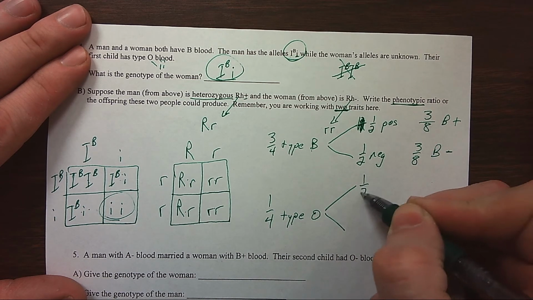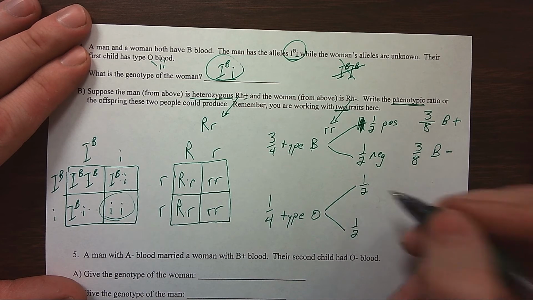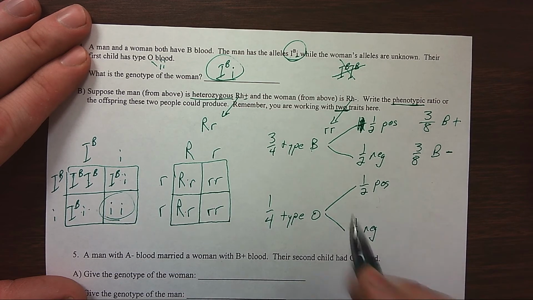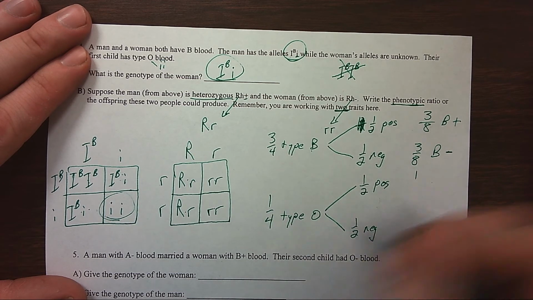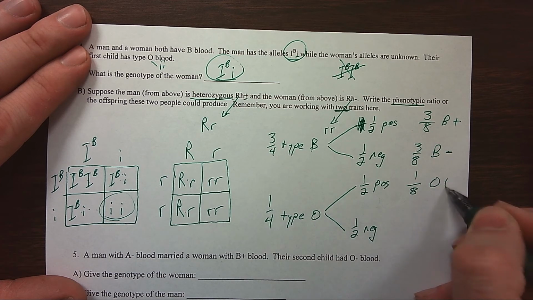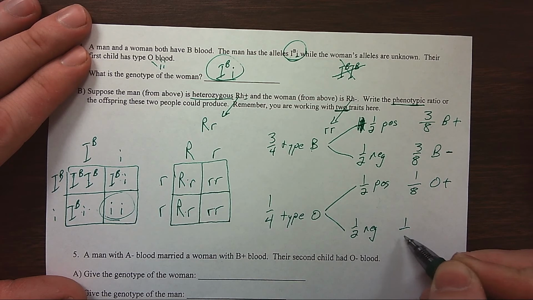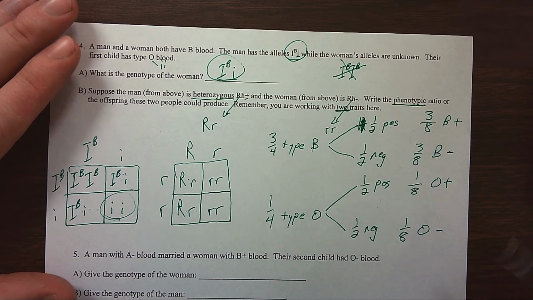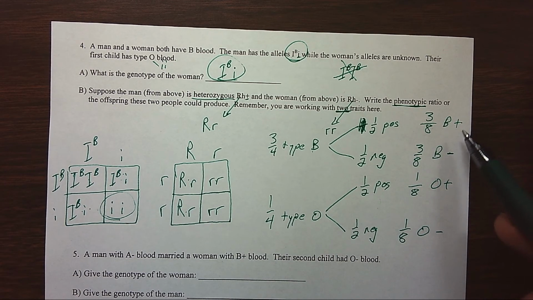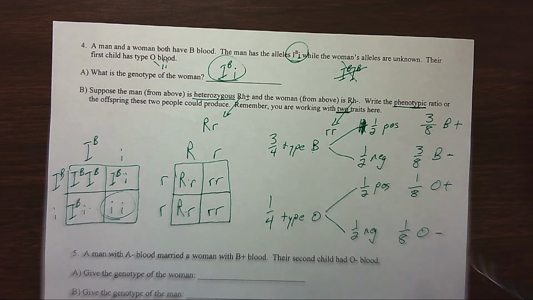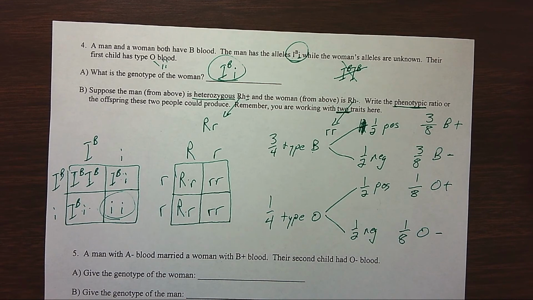Okay, same idea over here. So 1 times 1 is 1, 4 times 2 is 8, only 1/8 is likely to be O positive, and then also 1/8 to be O negative. Okay, so as you can see here, more likely to have a child that is B positive or B negative than O positive or O negative. And that makes sense because this is the recessive allele. All right, on to number 5.